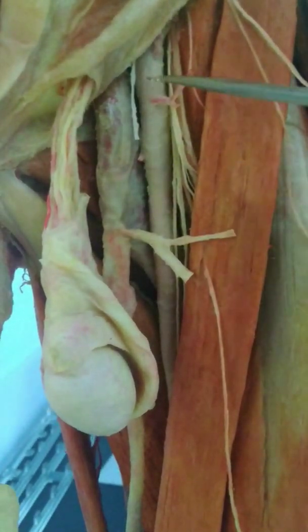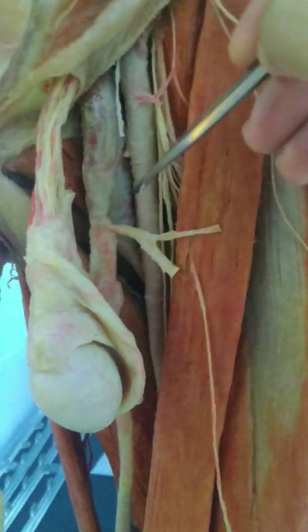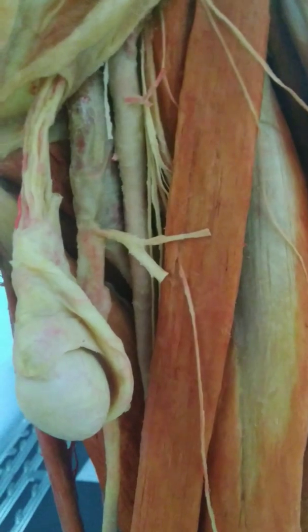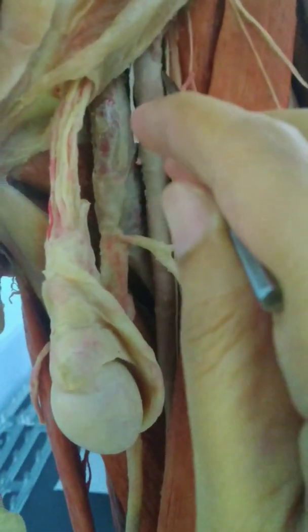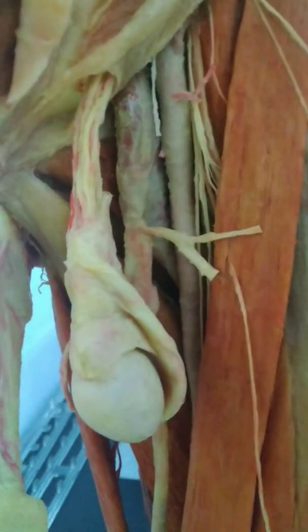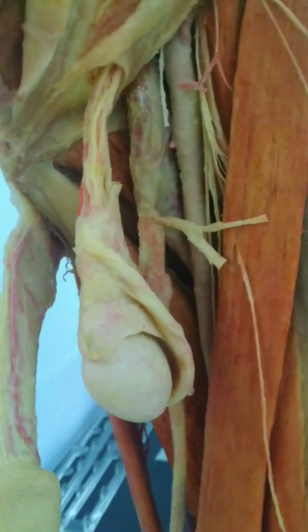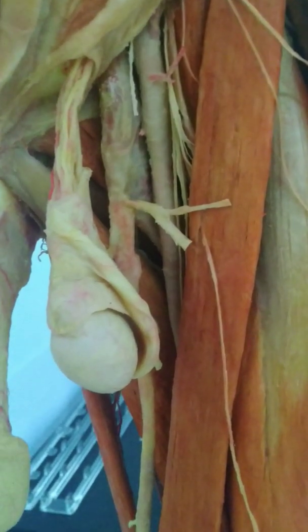It will surround these structures as the structures transition from their intrapelvic location going to the lower limb. The femoral nerve is outside of the femoral sheath. It is not included. Only the blood vessels and the lymphatic vessels are found inside the femoral sheath.